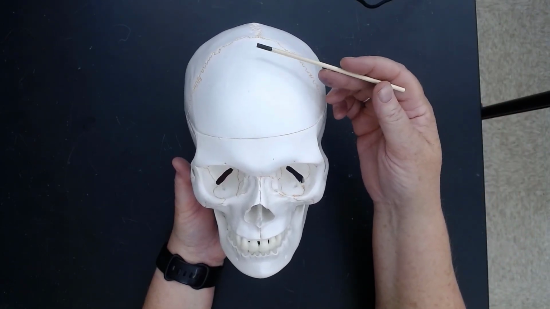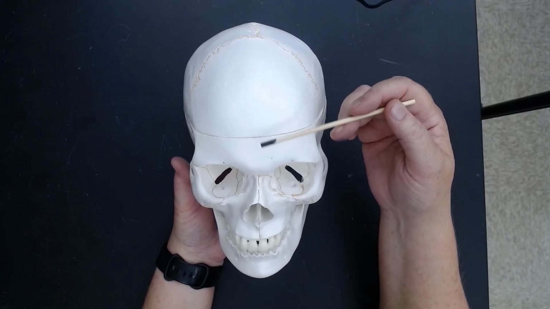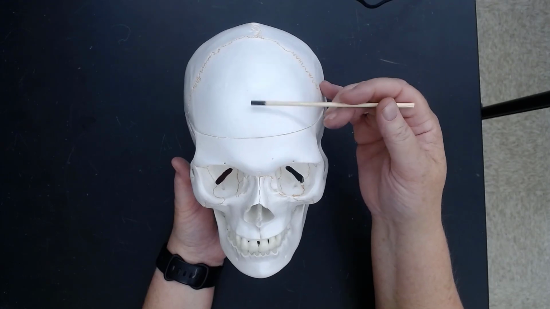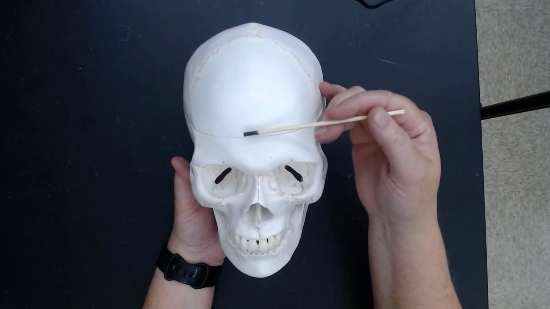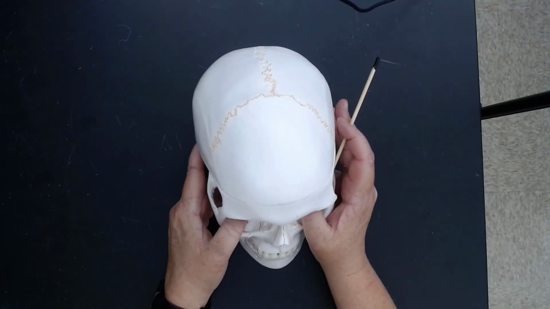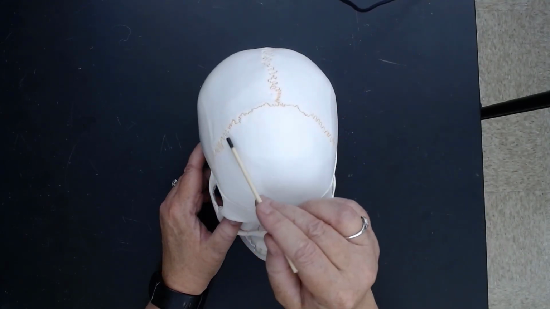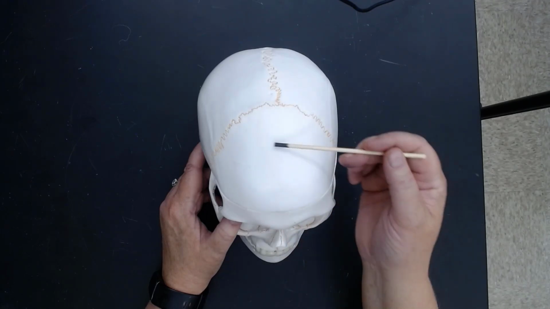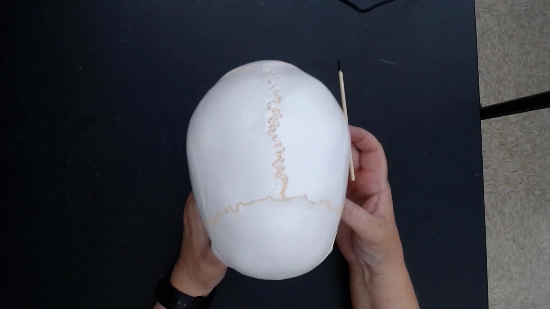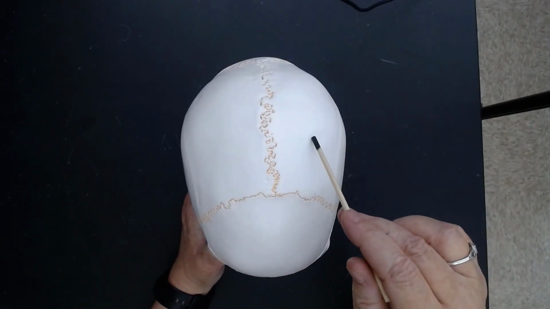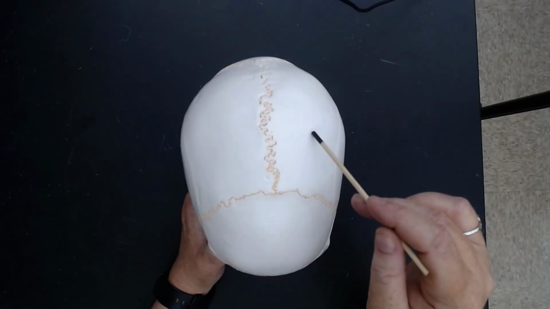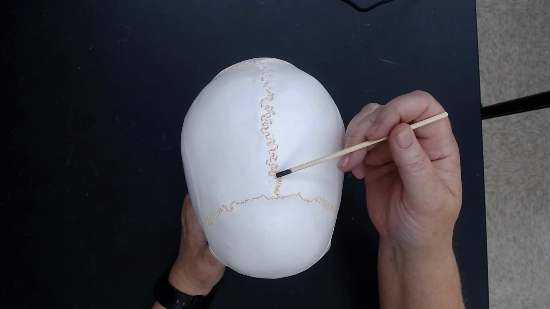The cranial bones include the frontal bone. So this is the frontal bone. You might remember the forehead was the frontal region. Underneath here, we have the frontal lobe of the brain. Okay, so this is the frontal bone. The frontal bone goes all the way to the coronal suture, which is here. Behind the frontal bone, we have the parietal bones. One here and one here, the parietal bones. The two parietal bones are separated by the sagittal suture.